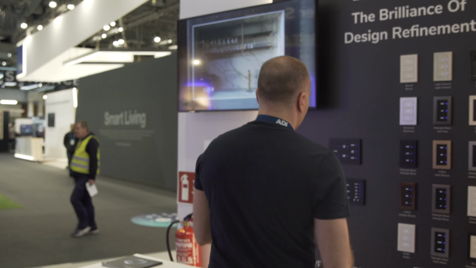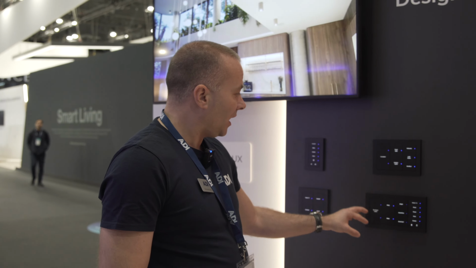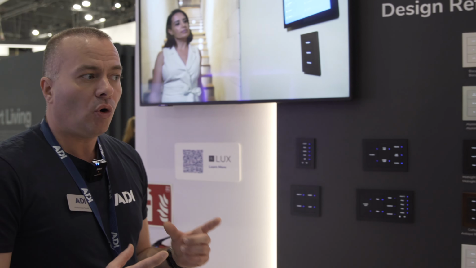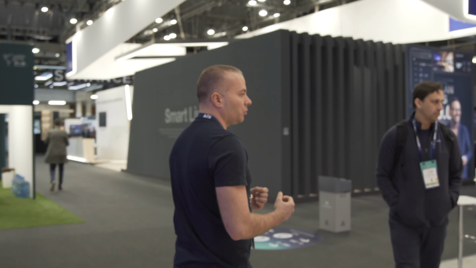Those frames fully match the frames from our new last generation of keypads, and you can match the frame from the touchscreen with the frame from the Lux keypads. All of the available frames which we have are visible on this wall.